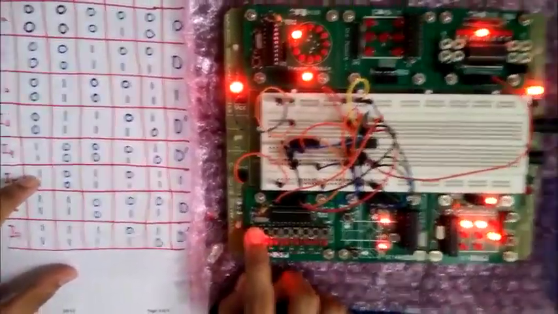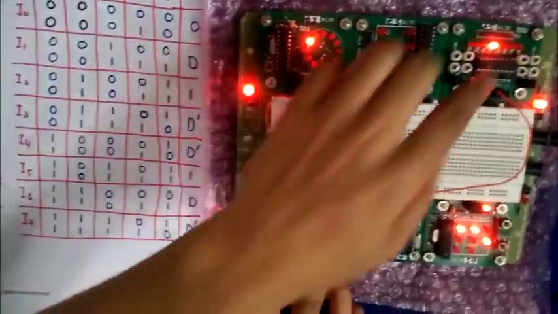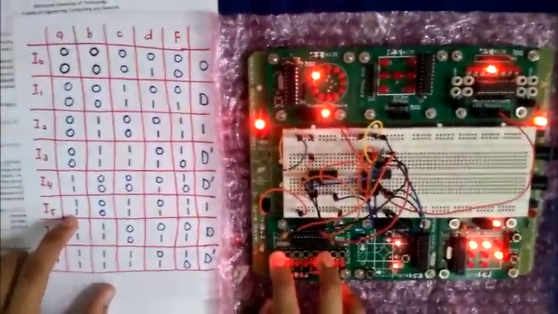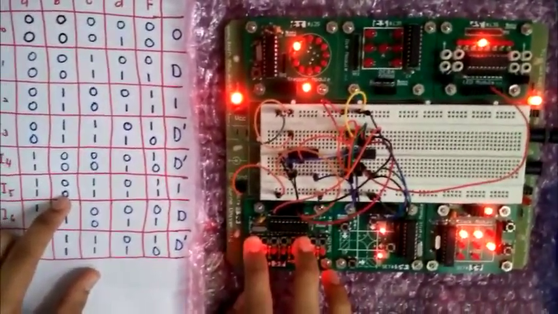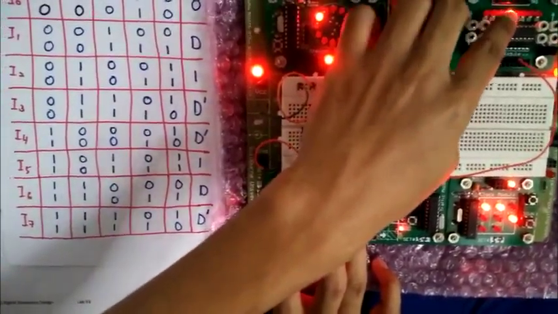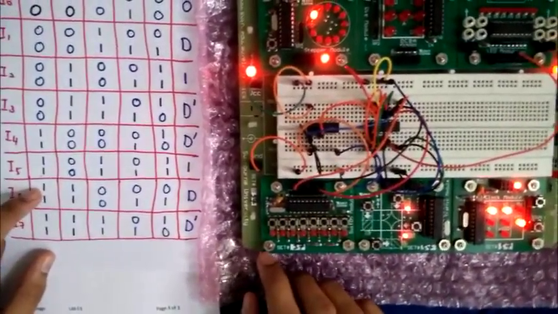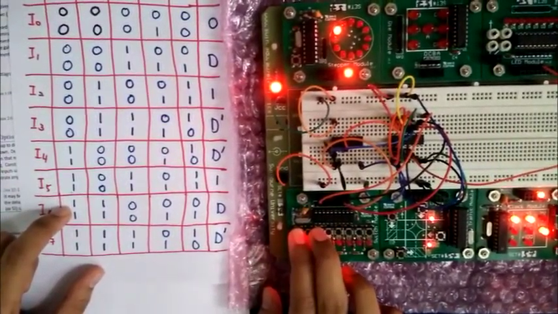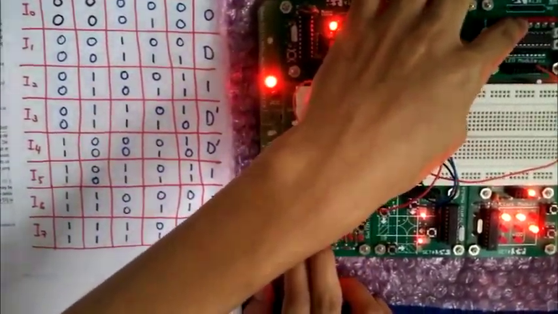And then when A is 1, B is 0, C is 1, the output is still 1 here. So when A is 1, B is 0, C is 1, and then D is 1, the output is still 1 here. So next, when A is 1, B is 1, C is 0, D is 0, so F is 0.